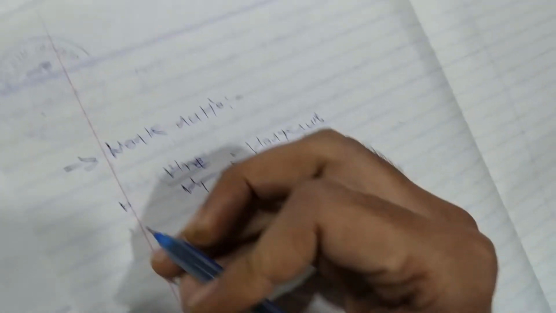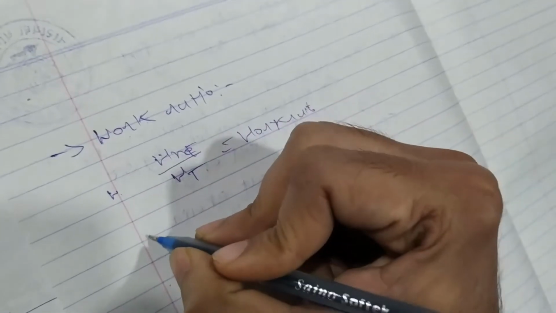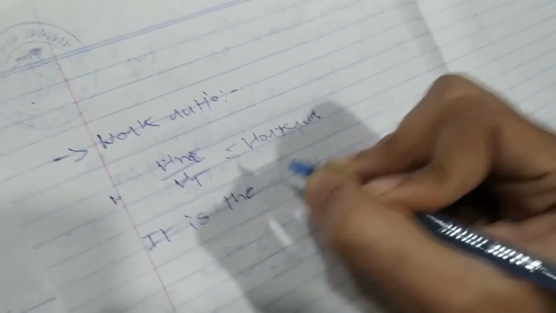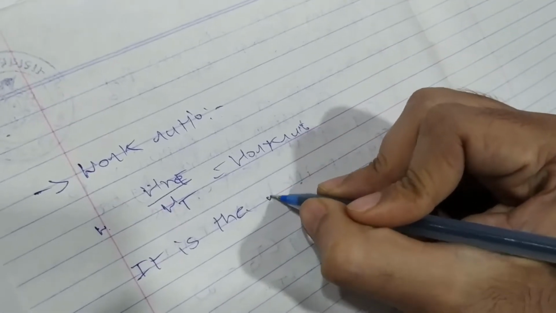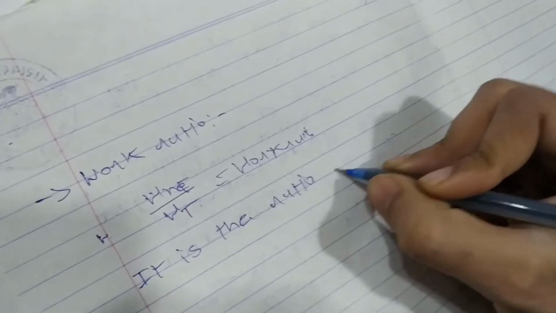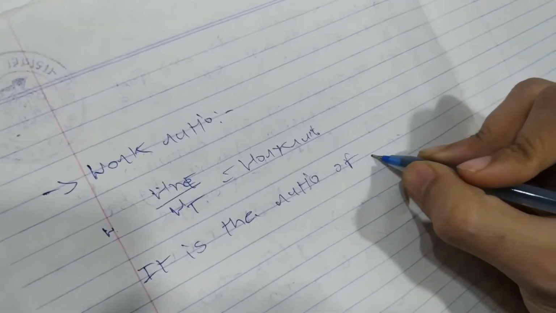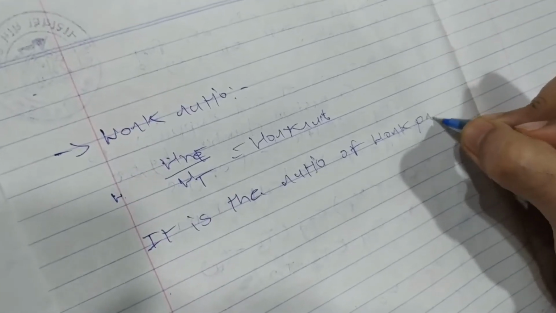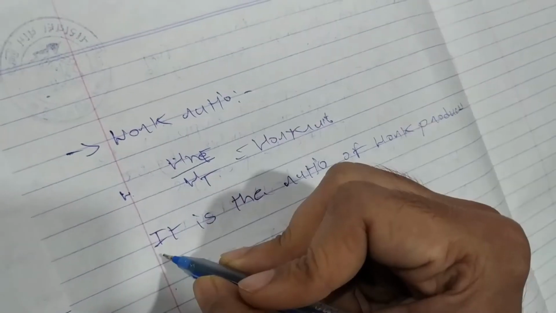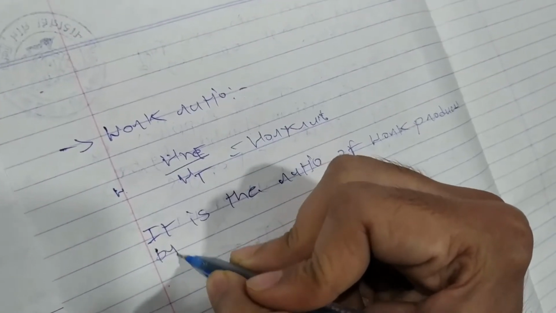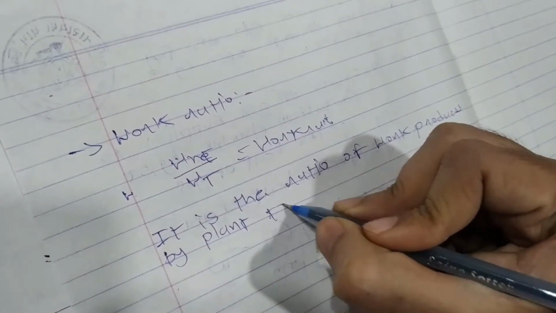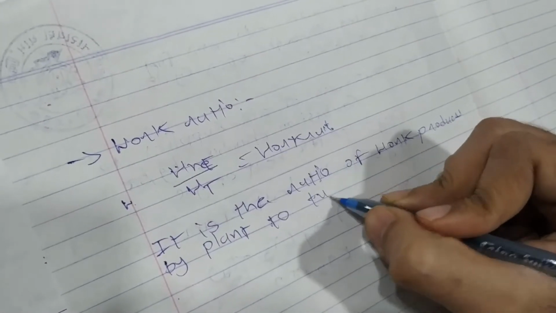Let me write here definition. It is the ratio of work produced by plant to turbine work.